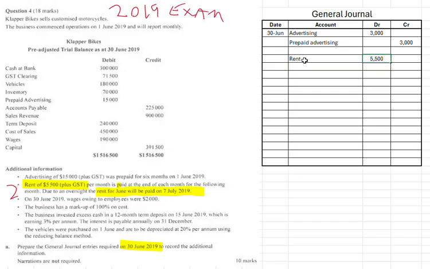We are doing this entry at the 30th of June, so the GST is not applicable here. Instead of crediting a prepaid item like we did for the previous one, we're going to create an account called accrued rent expense. There's a liability created at the end of June because we owe our landlord for that 5,500 consumption.